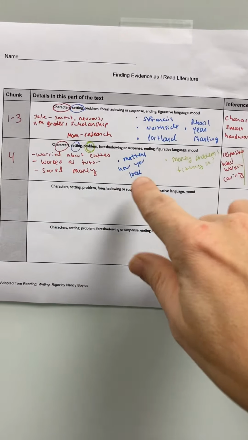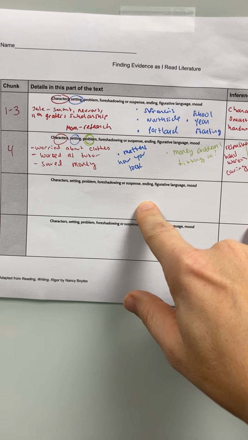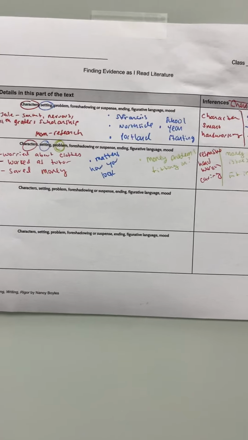And so that's what I'm going to tell the kids to look for in those first two chunks. As we move into the next chunk, I'm going to release some of that responsibility to them.